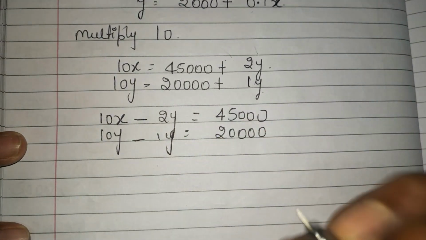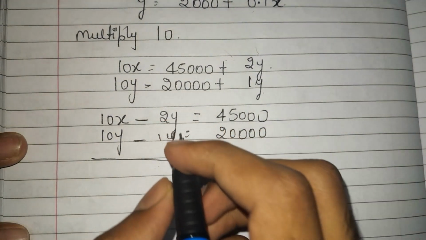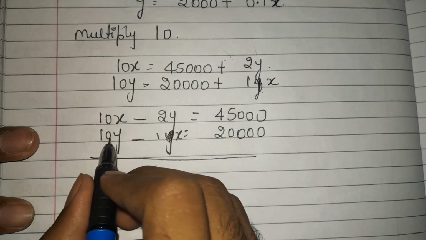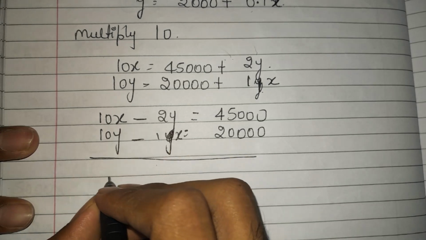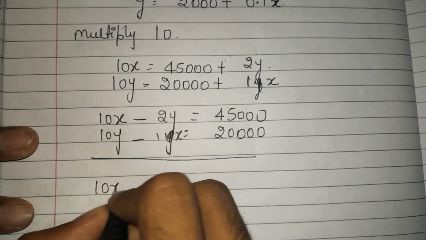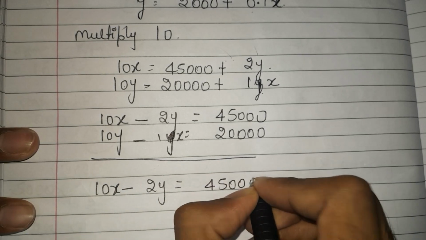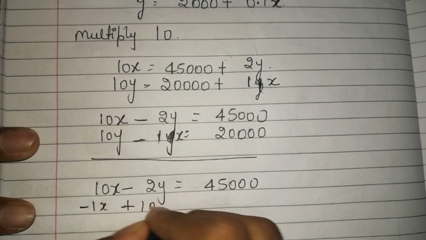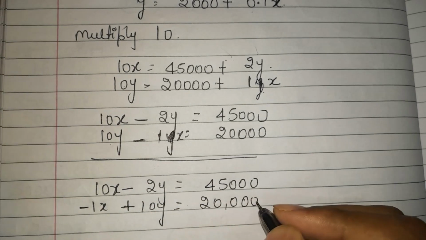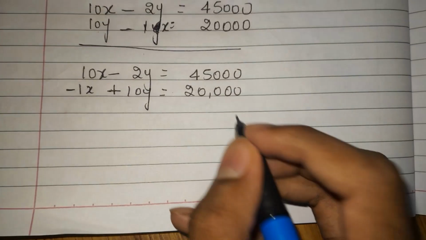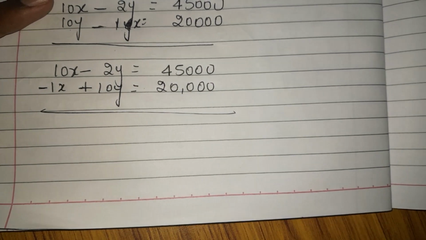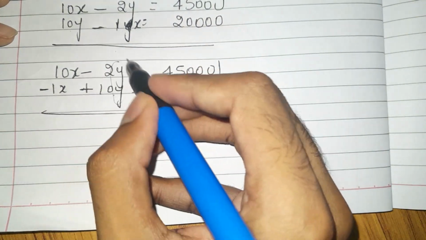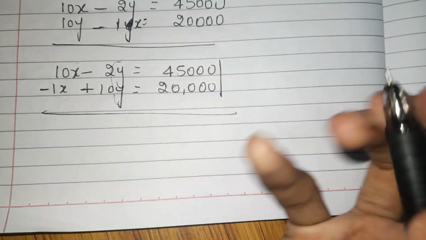Now I can just subtract from this. Here it is 1x. Now let me bring all x to one side and y to one side. So first it will be 10x minus 2y is equal to 45,000. This I'll rearrange: minus 1x will come to the left side and this plus 10y will come to the right side. So it will be easy for me to subtract. Now 45,000 and 20,000 are on one side. It is very easy to solve the equation. Next 2y and 10y, all y terms have come to one side, and here also it has come to one side. Now it will be very easy for us to solve.